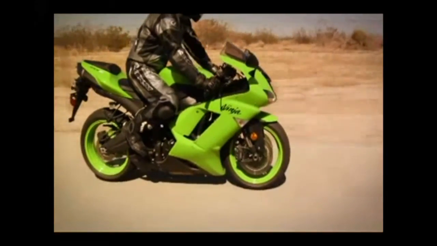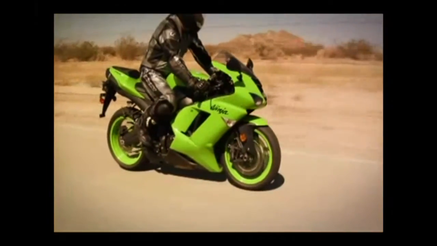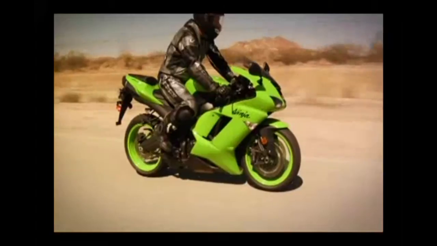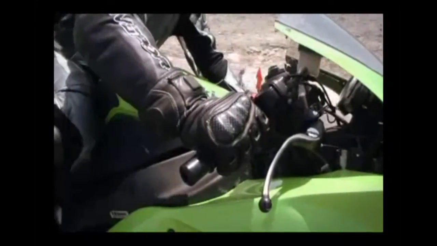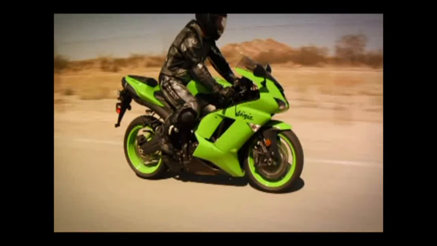Simply put, in a straight line, it's the force generated by a smooth fifth gear roll-on in the 4 to 6,000 RPM range on pretty much anything over 600cc. That's not much acceleration, but it transfers the weight.